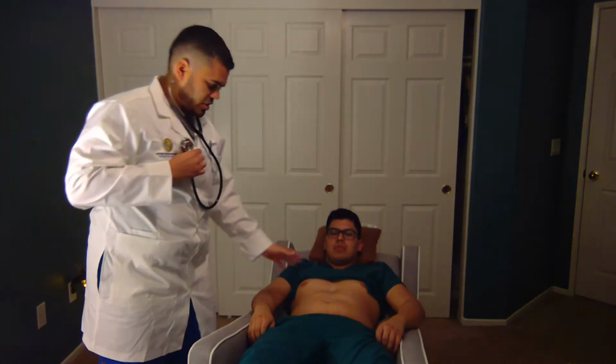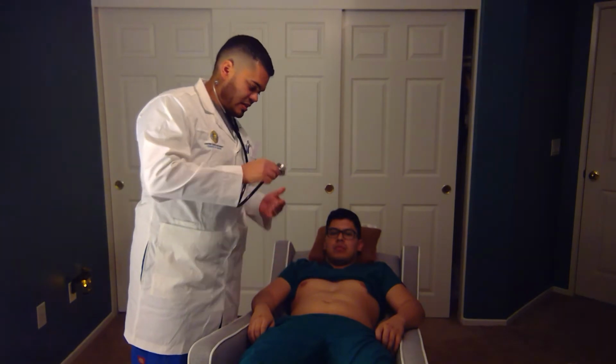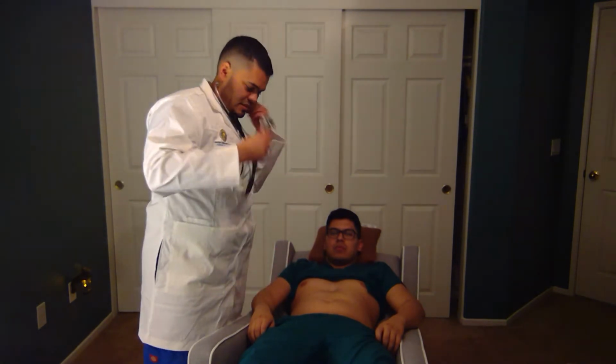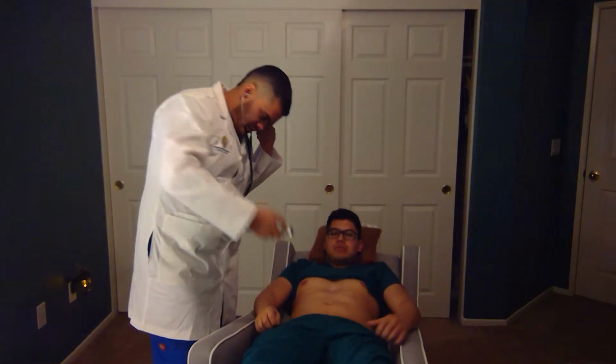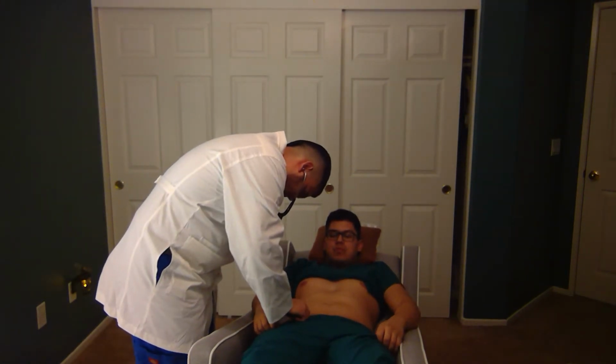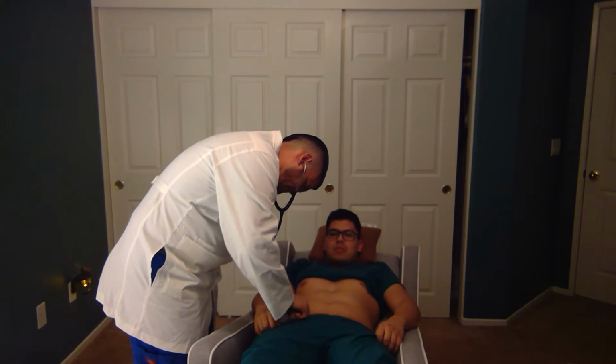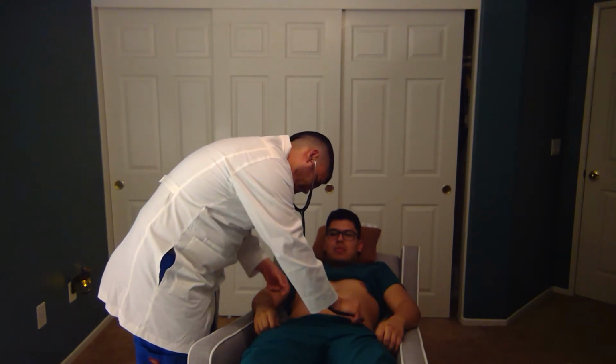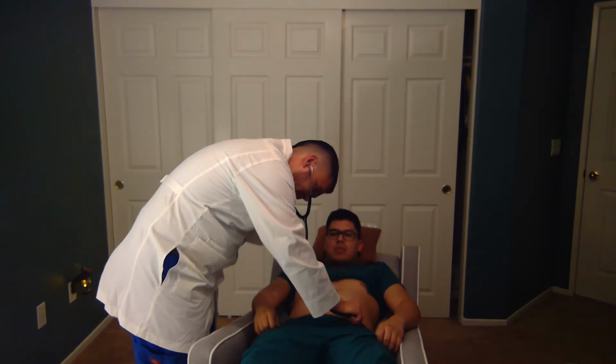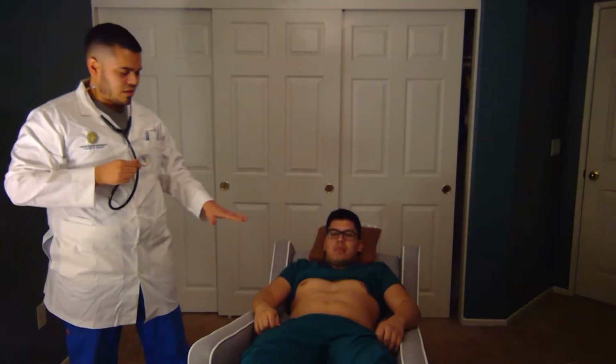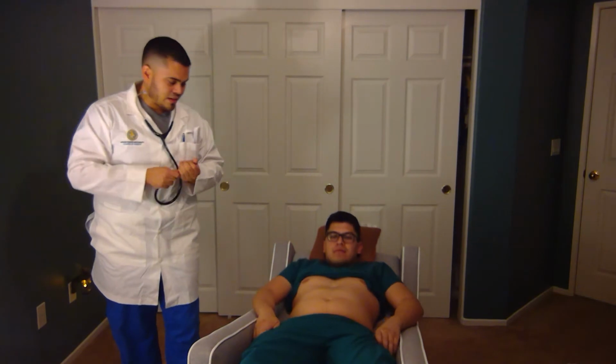In this case, I'm not going to lower the pants, but it should be skin to skin. We're going to auscultate over the pants in this situation. As I mentioned, for all the areas that we auscultated for bruits, it's both the diaphragm and the bell.